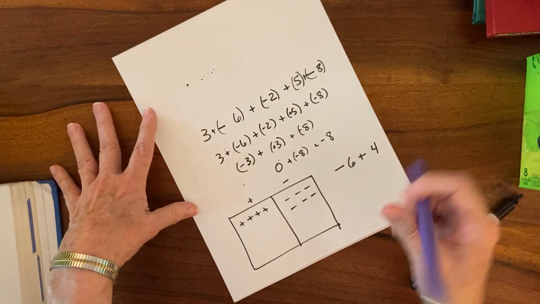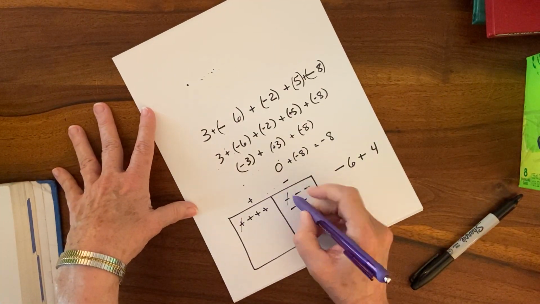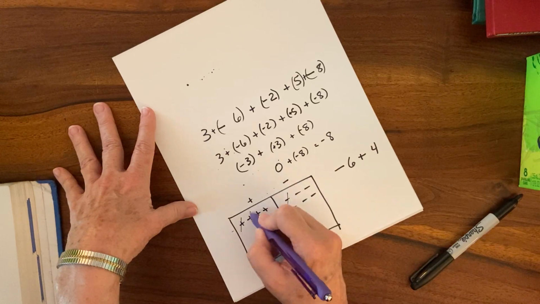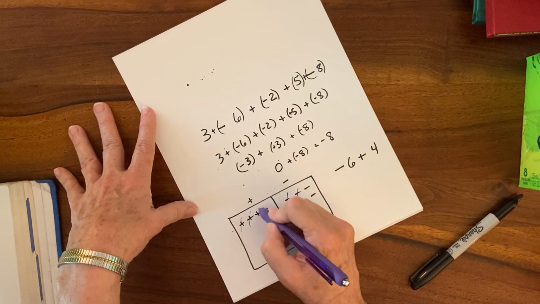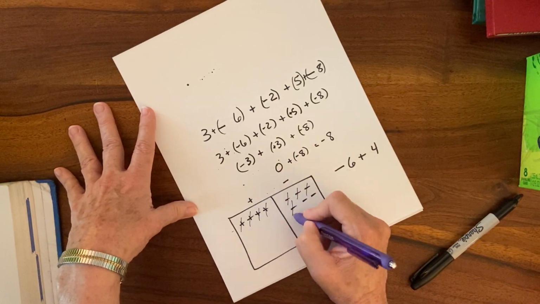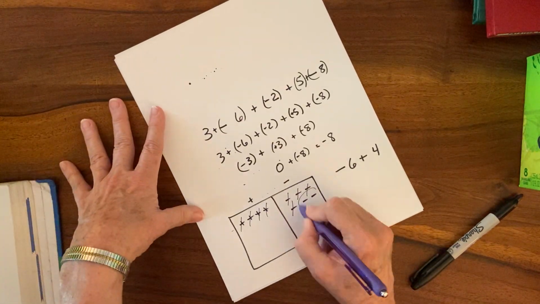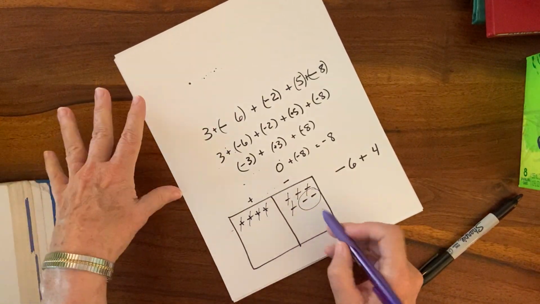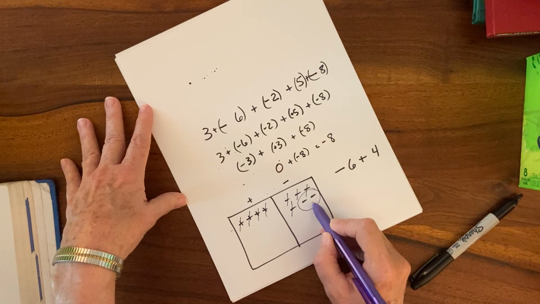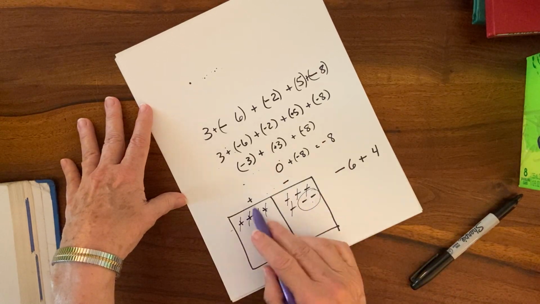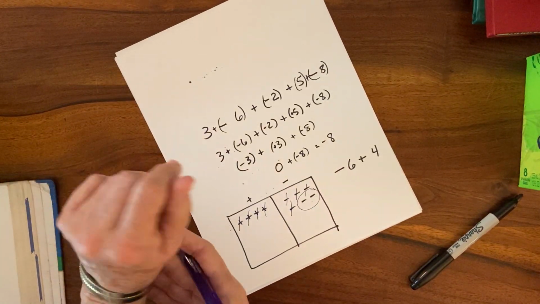I'm going to cancel those out. So those are opposites, so they cancel. Those are opposites. Those are opposites. Those are opposites. What do I have left? Positive, or sorry, a -2, right? So 2 negatives is what I have left. You can use that little chart until you get the hang of it.